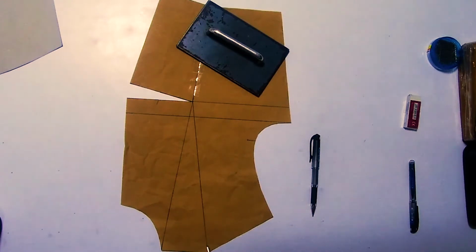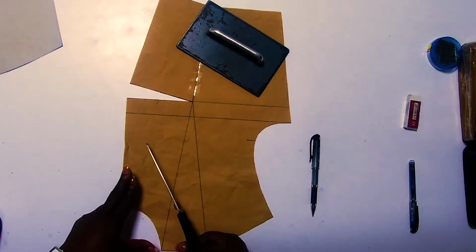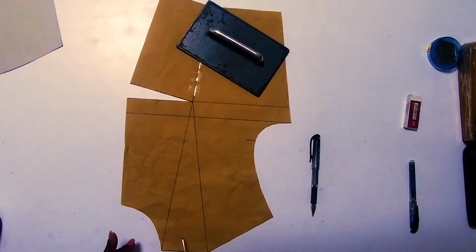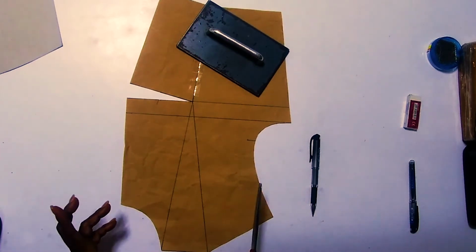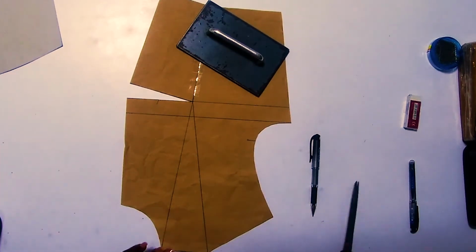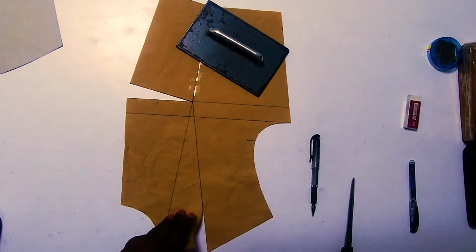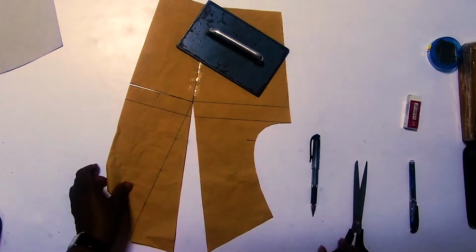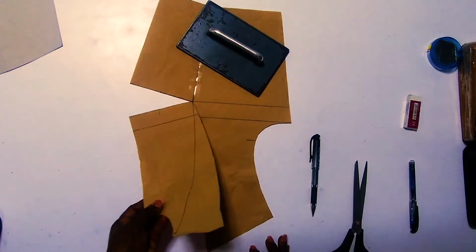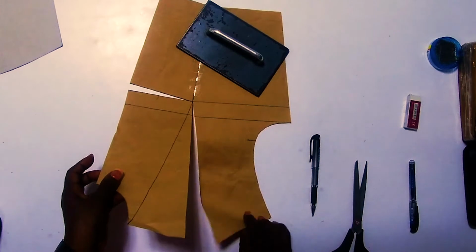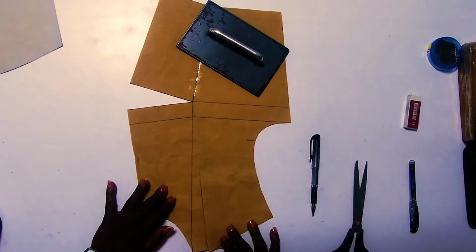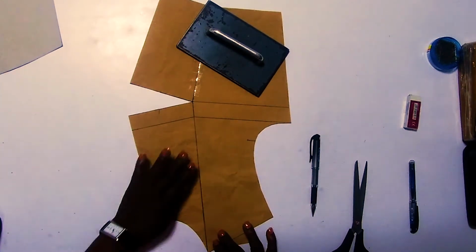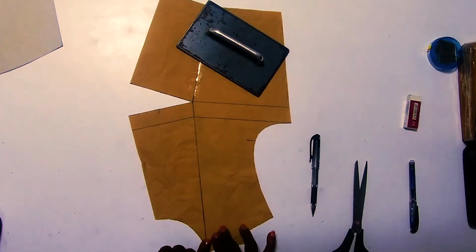usually select the dart leg further away from the new location, it does not mean that the other dart leg cannot be used. It's just a matter of preference. So that's what I do. So now I've slashed through this dart leg to the bust point and created the hinge. So that's the hinge. So I'm going to slide this gently under the rest of the paper.